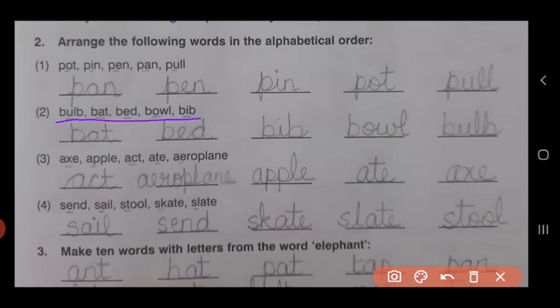Again here the first letter is the same for all, B. So I have to look at the second letter. I have underlined the second letters U, A, E, O and I. So first will come letter A. So my first word is bat.